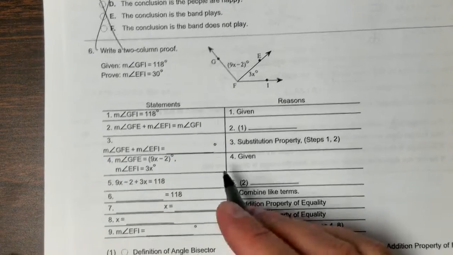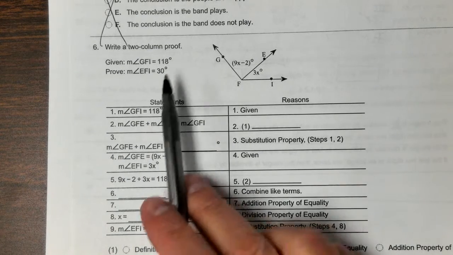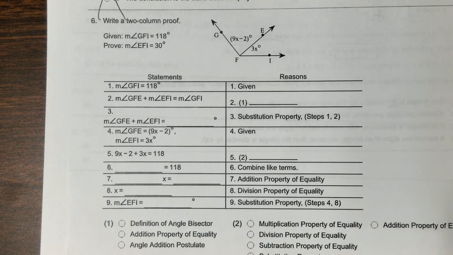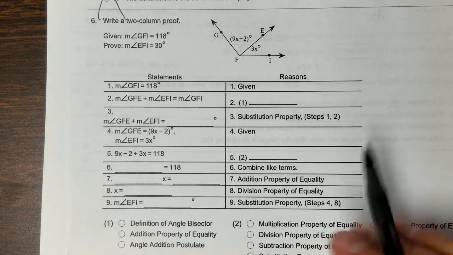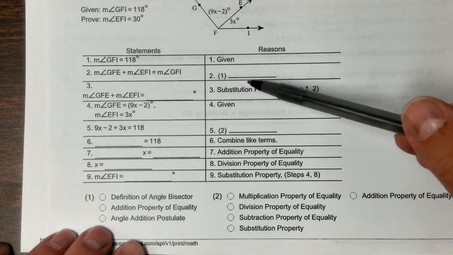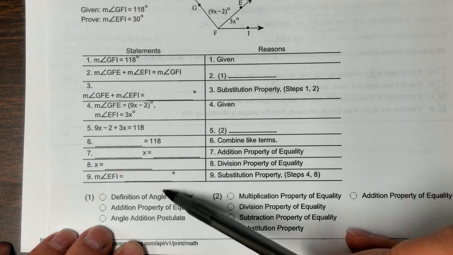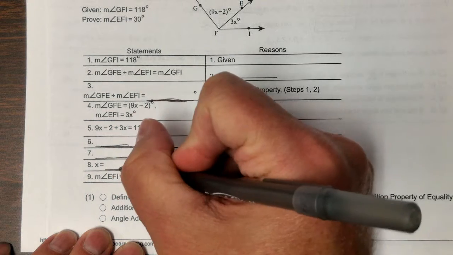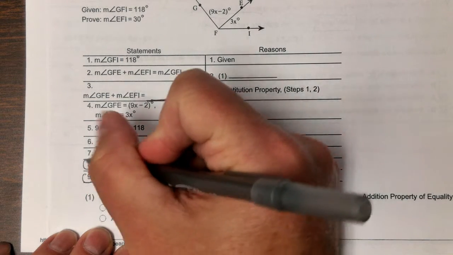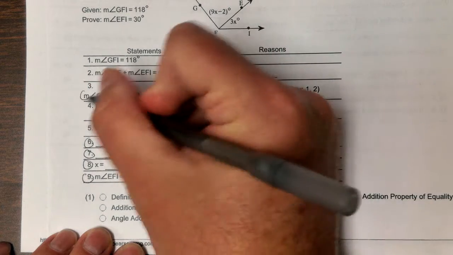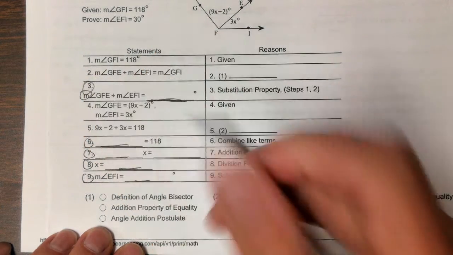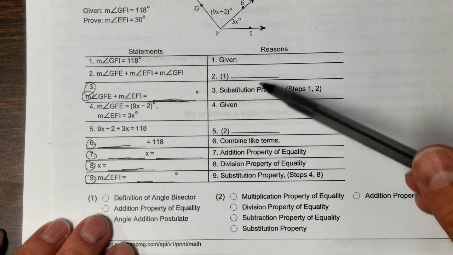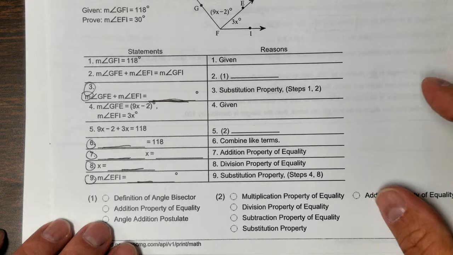Okay, so number 6, write a 2-column proof. This one, again, just comes directly from the Math Excel. What you've got to watch out for when you're doing it by paper is they tell you about this 1 and 2, but you also have some extra blanks. So don't leave these blank. You've got to fill those in. Okay, so you've got a couple of ones on the left as well as the multiple choice 1 and 2.